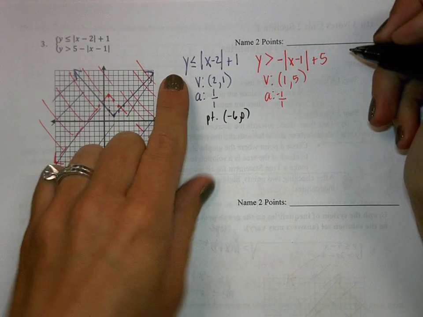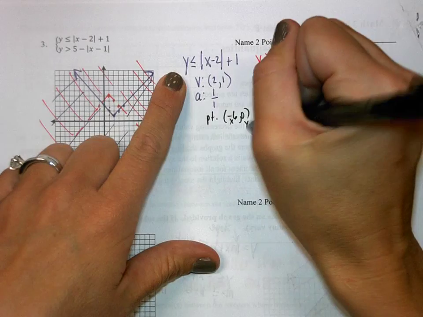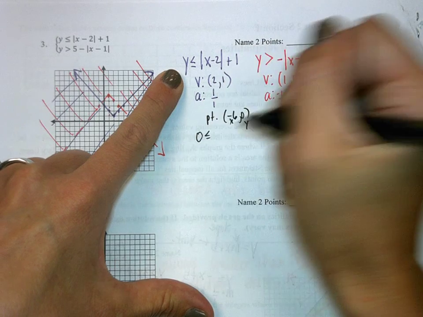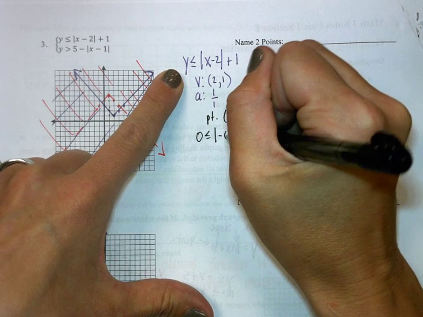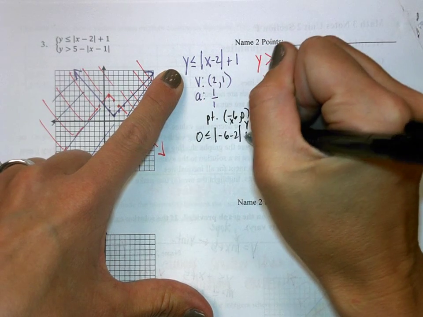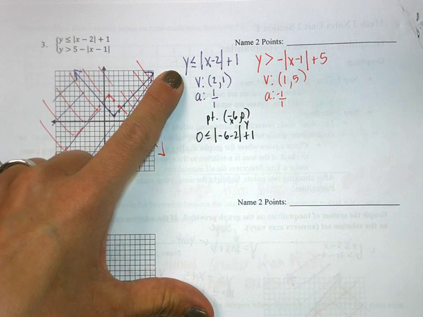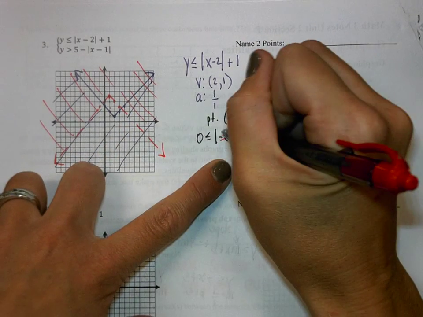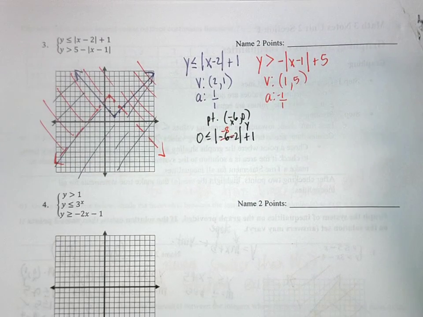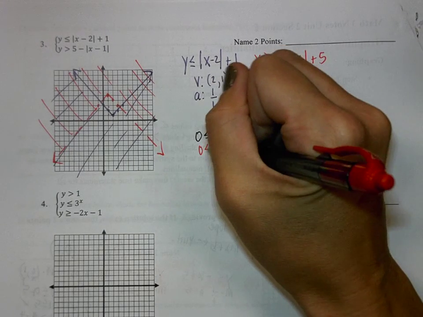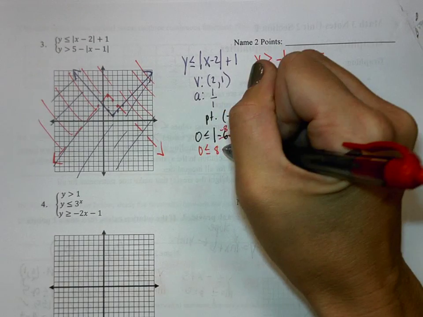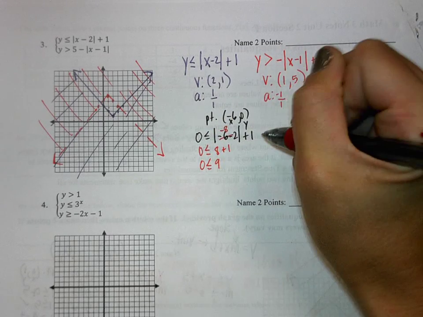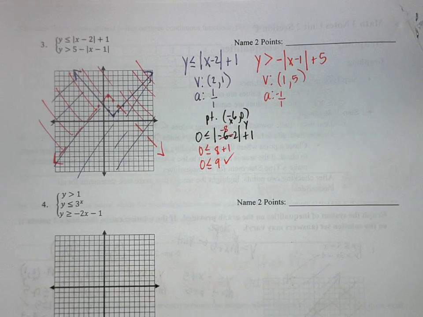So we'll start here with the first equation. We'd have 0 is less than or equal to the absolute value of -6 minus 2 plus 1. And -6 minus 2 is -8, but then when it comes out of the absolute value, it becomes +8. And then 8 plus 1 is 9. Is 0 less than or equal to 9? Okay, so that point works for that equation.